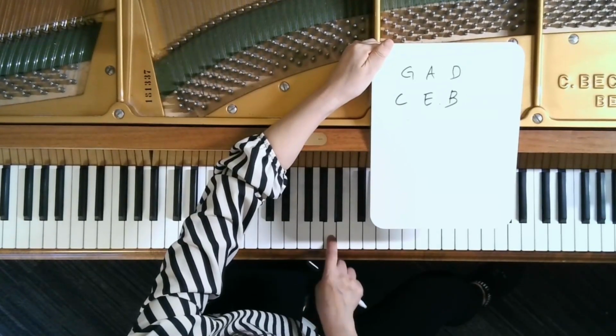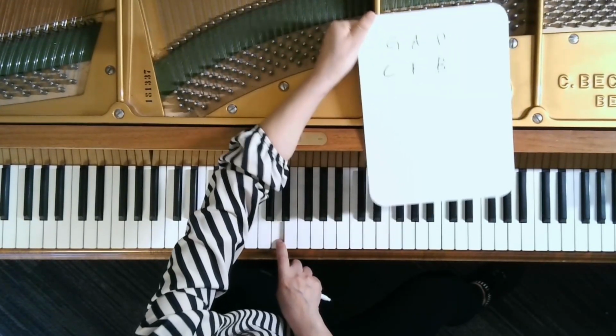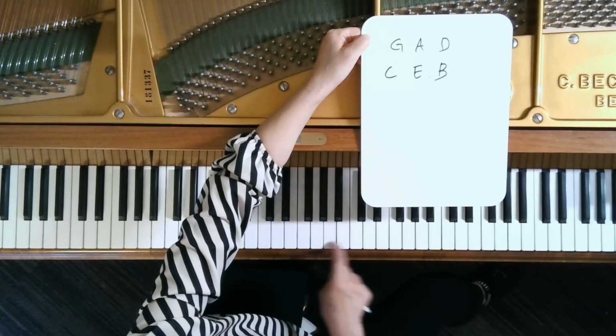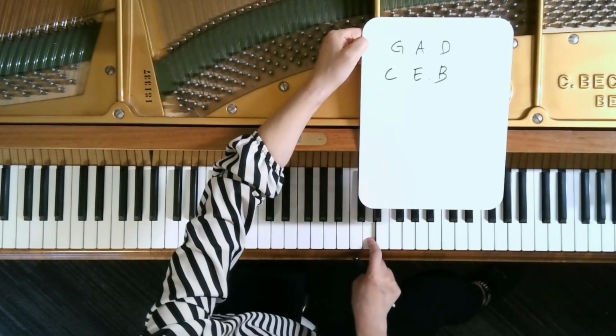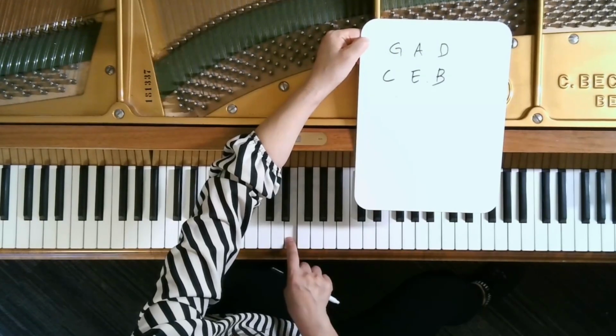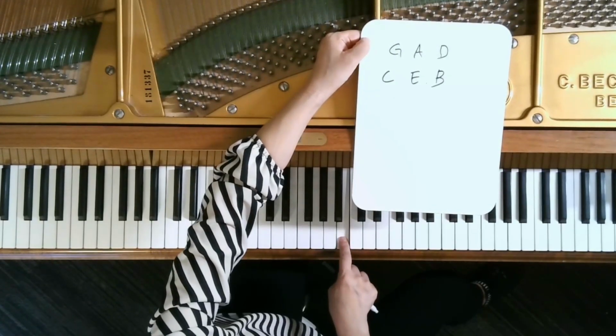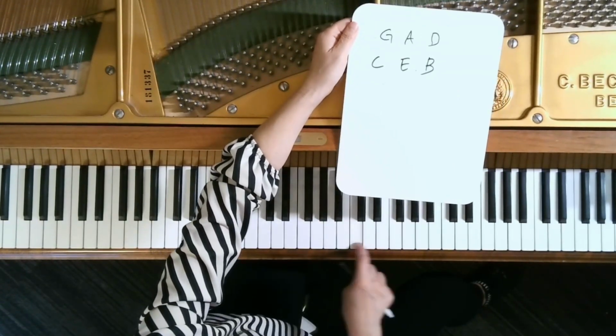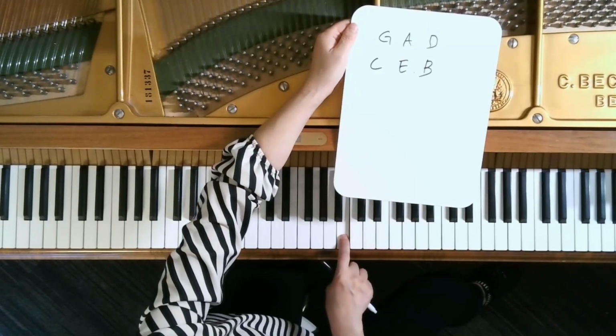G, A, D. I can also go G, A, D because there's more than one D, right? C, B, or I can go C, B. So I would also recommend that you start with 3 letters and just practice with 3-letter groups.